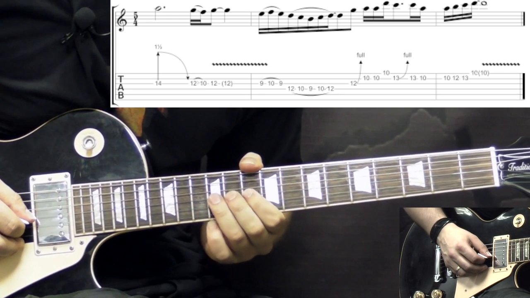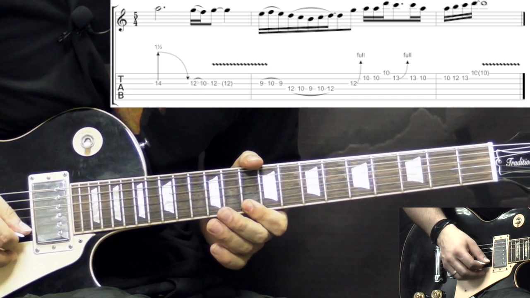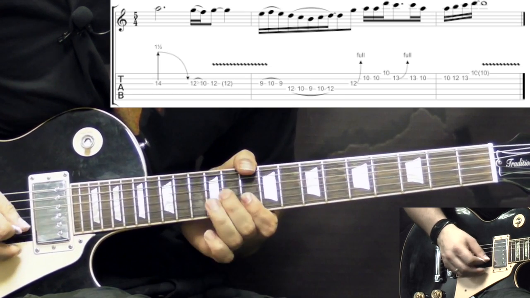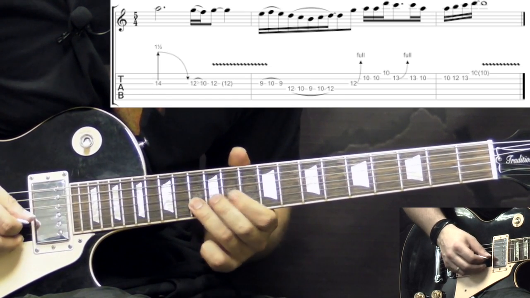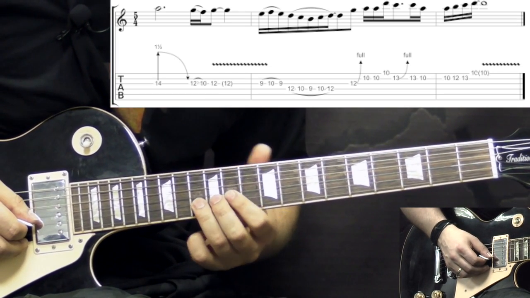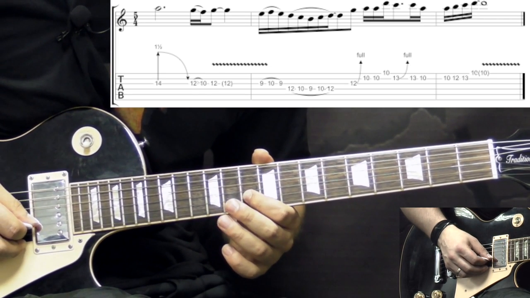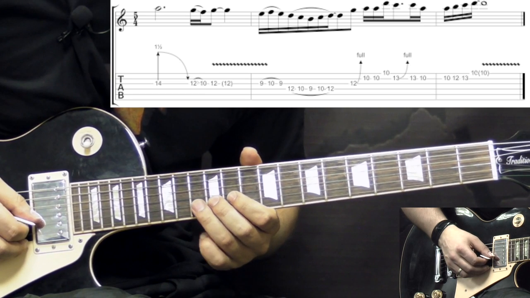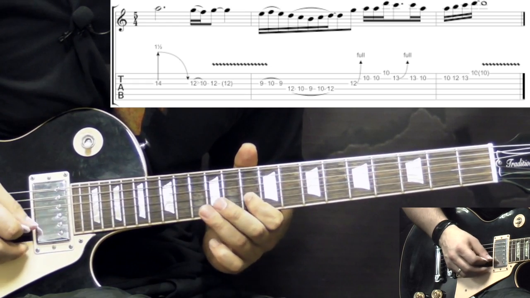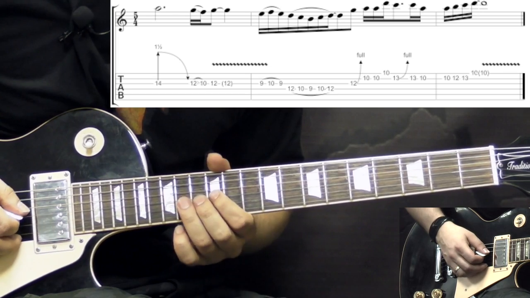Then we have a bend on the 12th fret of the G string, then we pick two times the 10th fret of the B, 10 on high E, then we have a bend on the 13th fret of the B string, then we play. So after the bend on the 13th fret, we bring it down, and we play 13, two times on the 10, and then we play 12, 13, 10 on high E. Like that, alright? So one more time, all the parts together slowly goes like this.